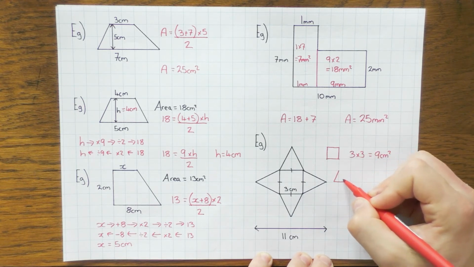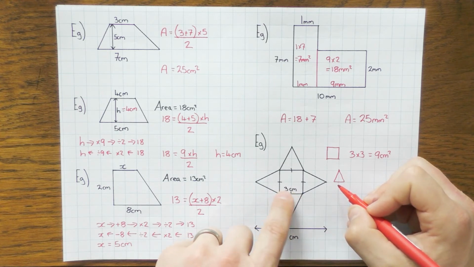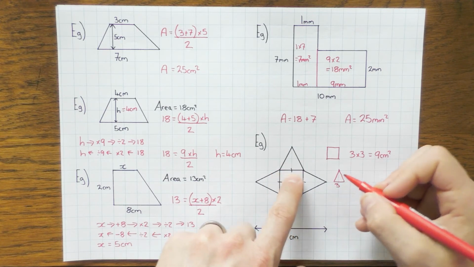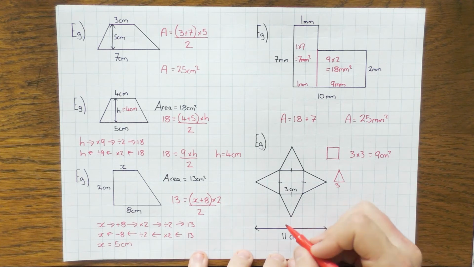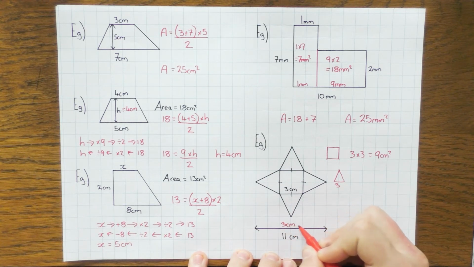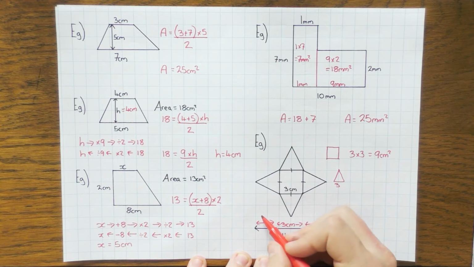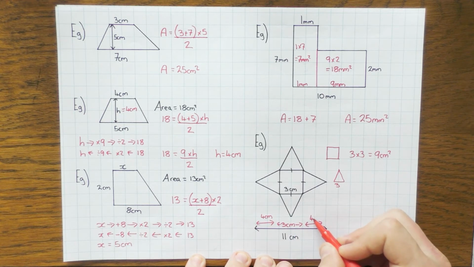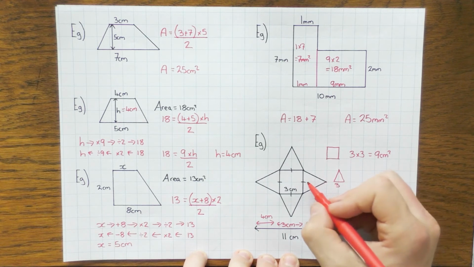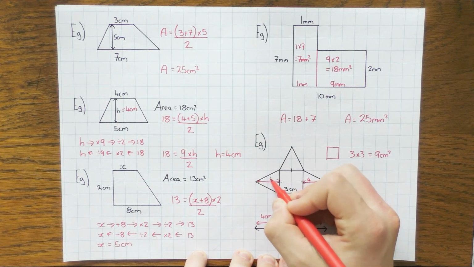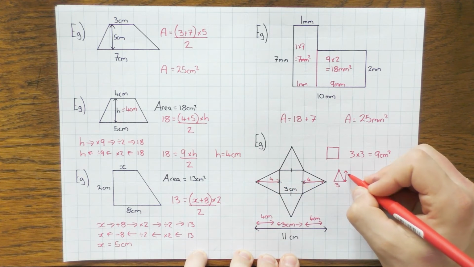Now let's work out what one of the triangles is. Well, the base is going to be 3. Let's just use this one as an example. So the base will be 3 because it's the same there. Now what's the height? And this is slightly trickier. I know that the square is 3 centimeters and the whole thing is 11. So 11 take away 3 is 8, and then I've got equal sides here. So what's left is 8. I need to half it, so I have 4 centimeters and 4 centimeters, which means the height of these triangles is 4 centimeters. So the height there is going to be 4.